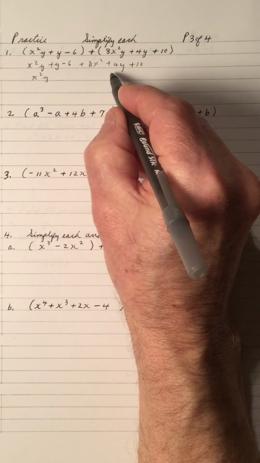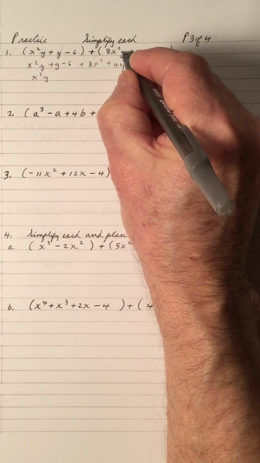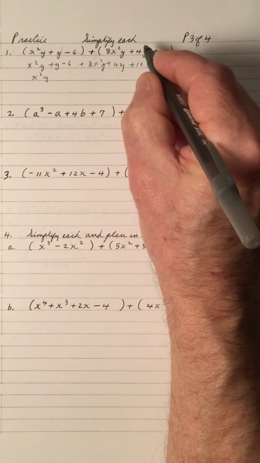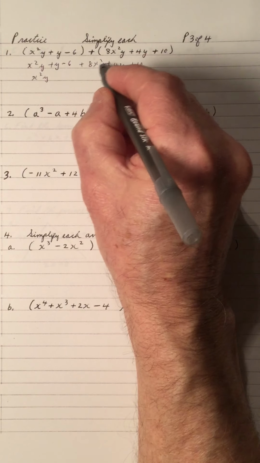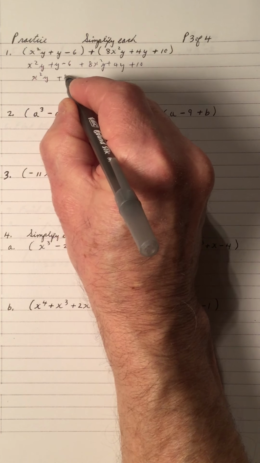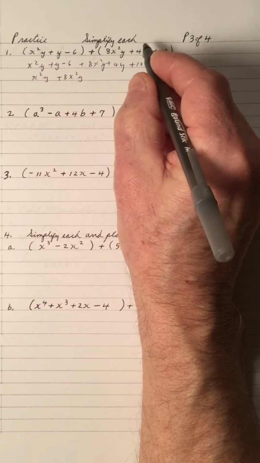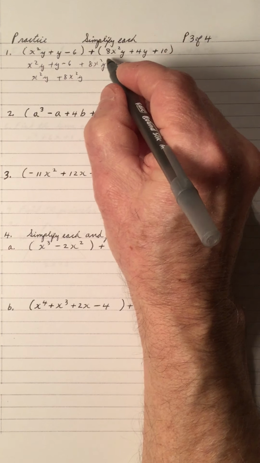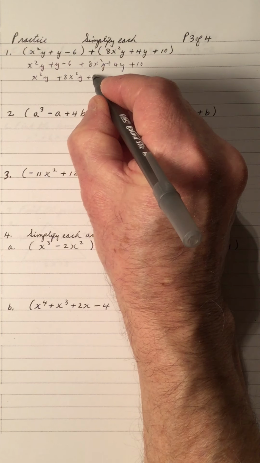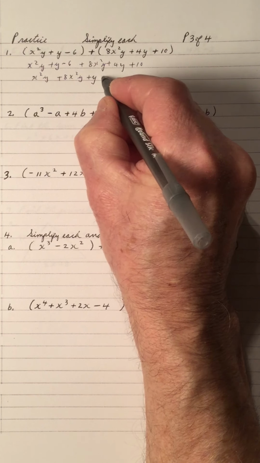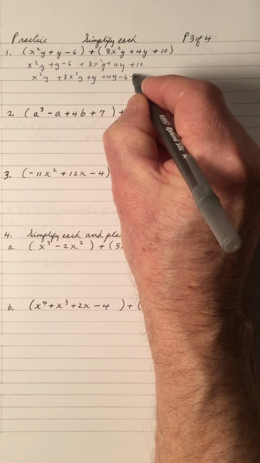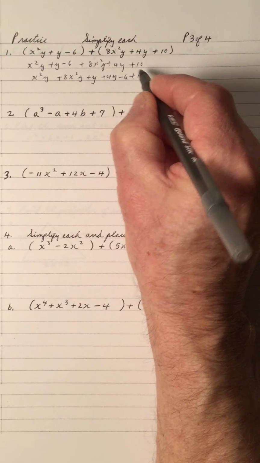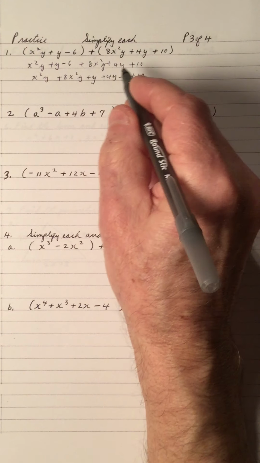Do I have any more x? Oh, I left off the y there. No, sorry. I have an 8x squared y right there. So I almost left off that y. Just be careful. And now I have a y plus y. And a term like that is a plus 4y. I have a negative 6 plus 10, or subtract 6, whatever you want to call it.